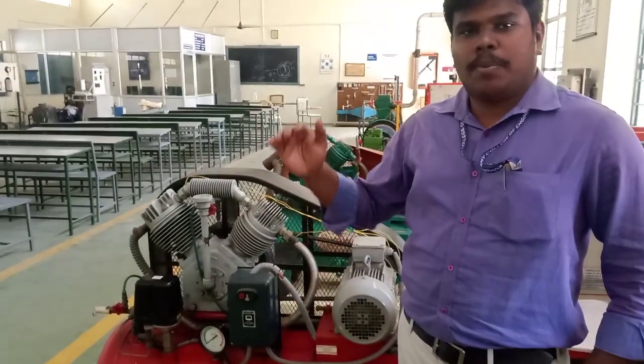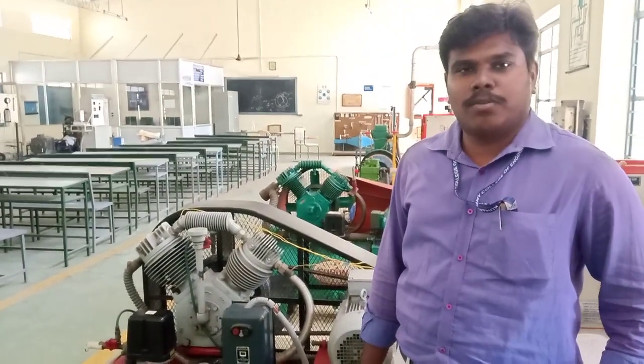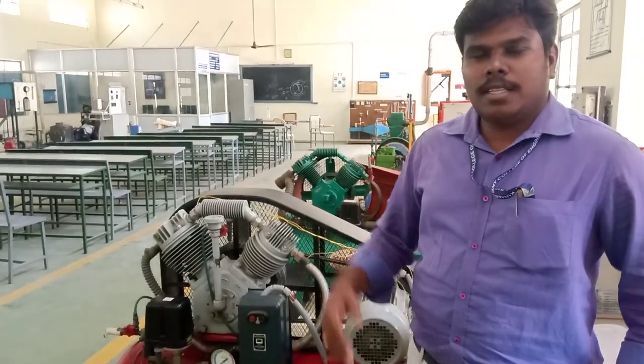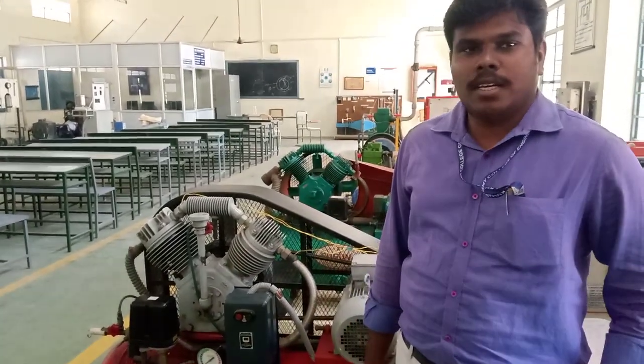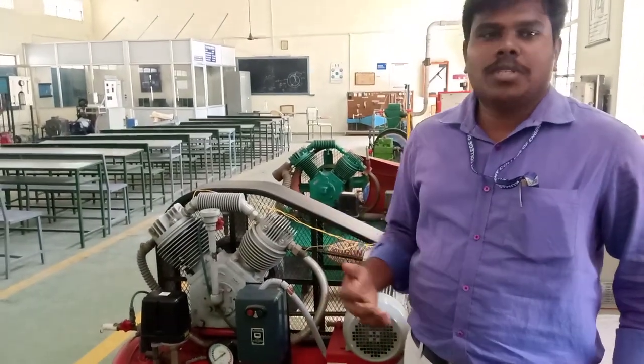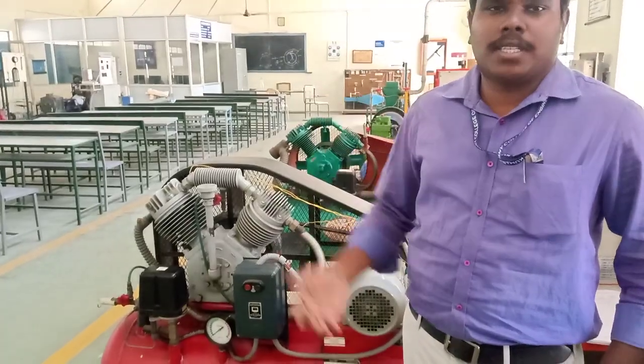Normally the air is available at atmospheric pressure of 1.0315 bar. For elevated pressures, this pressure energy is needed for pneumatic applications and all those things. So we need to use an air compressor to improve the pressure of the air.